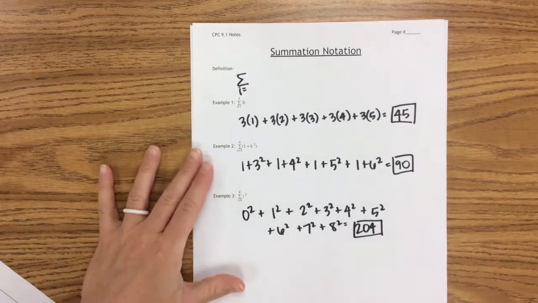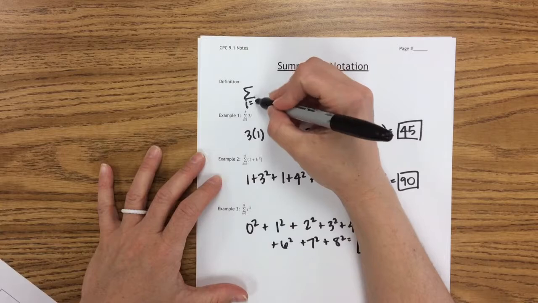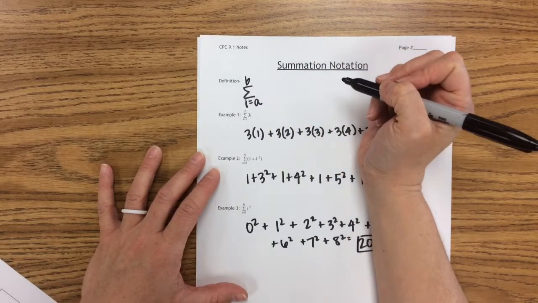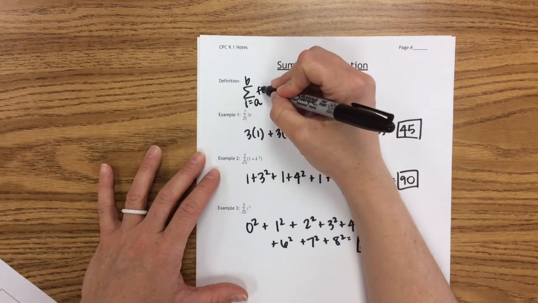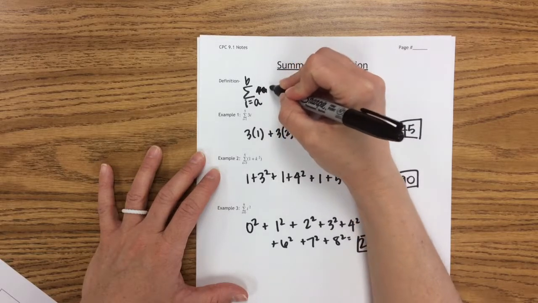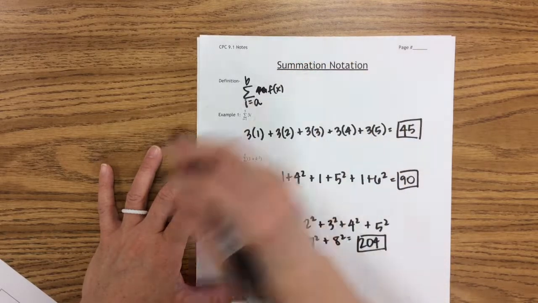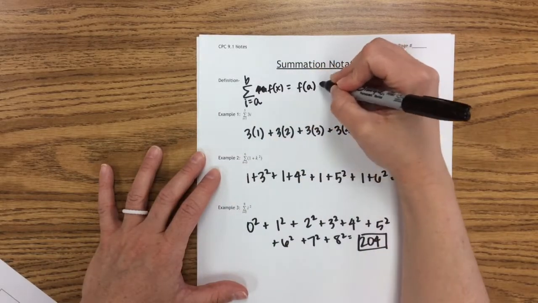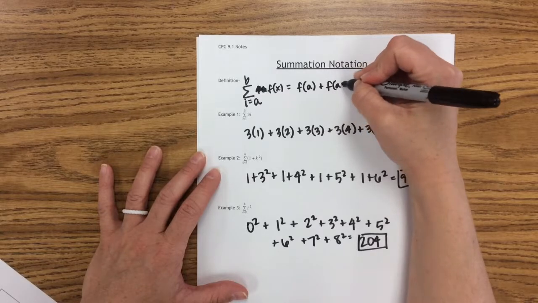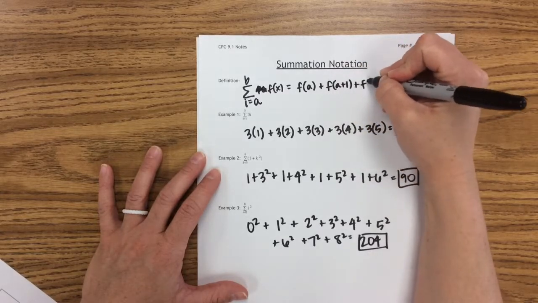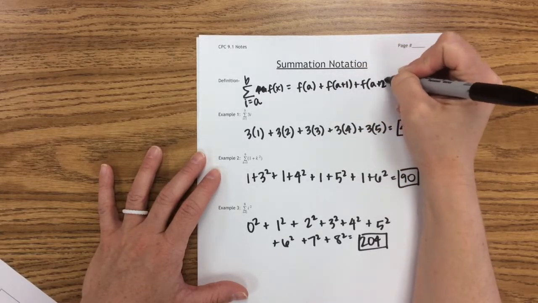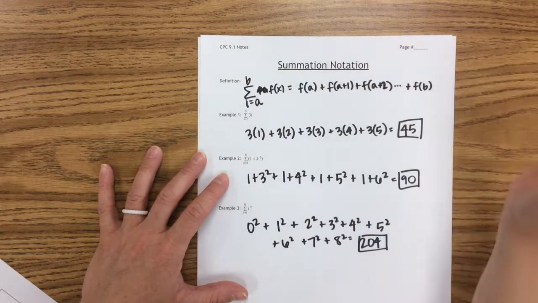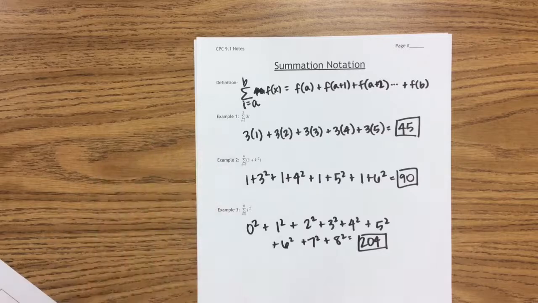The definition, we will say i equals some number a, and the number on top could be some number b, and then here you'll have, I was going to write formula, but we'll write f of x. You have some kind of function. And what you want to do is first plug in a, then plug in a plus 1, then plug in a plus 2, and just keep doing that until you've plugged in b. Then stop, add those up, and you'll be done.